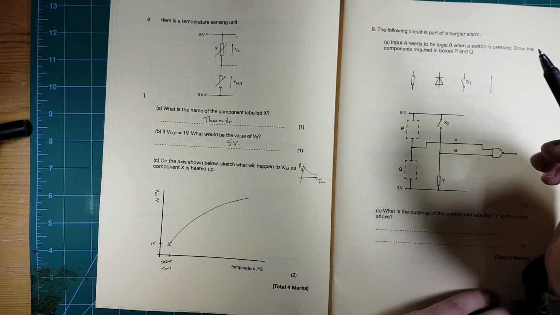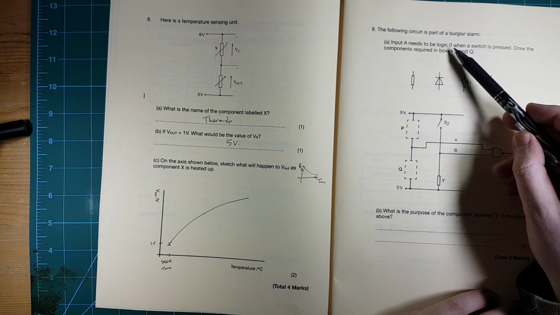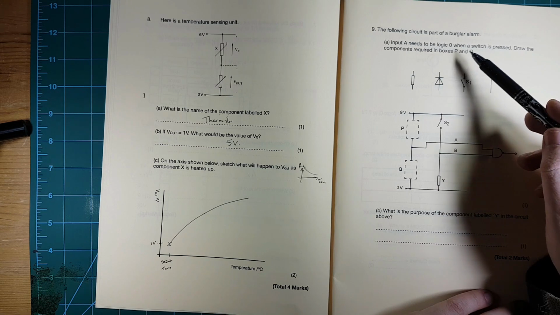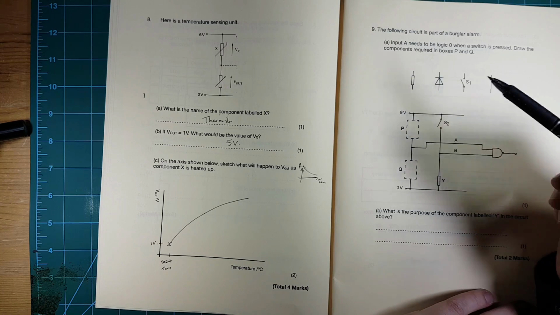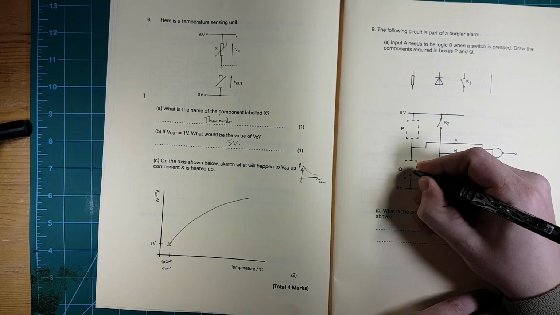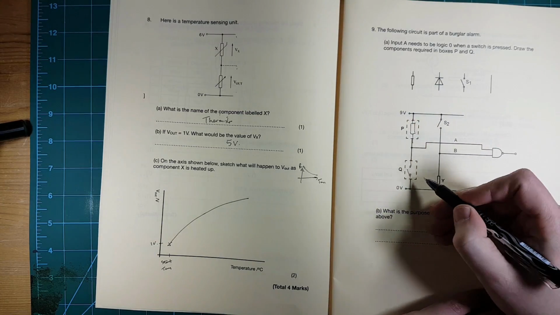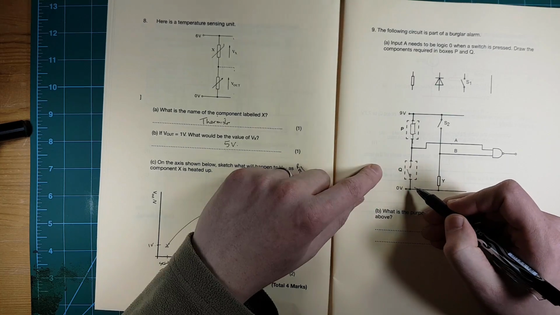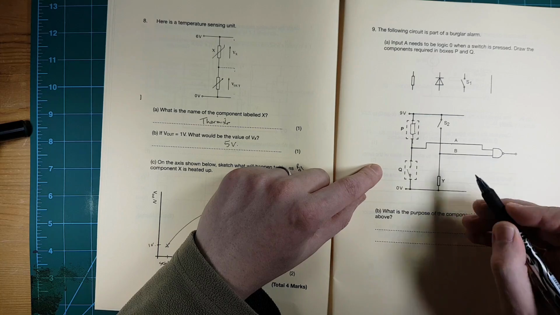The following circuit is part of a burglar alarm. Input A needs to be a logical 0 when the switch is pressed. So we have a standard pull up resistor, so we need to put the switch in the bottom and a pull up resistor there. So when we push that switch, A is connected to 0. When we release the switch, we still have 5 volts there.